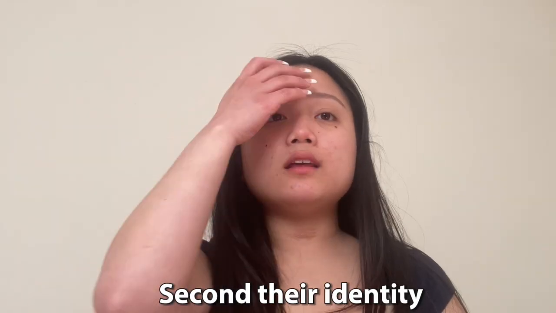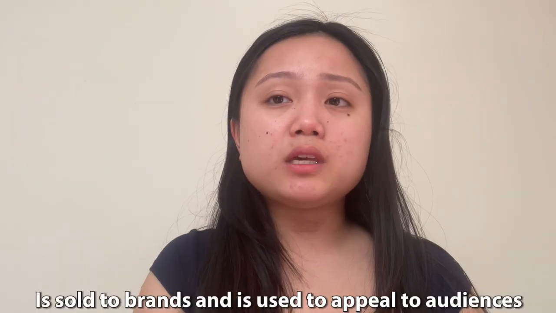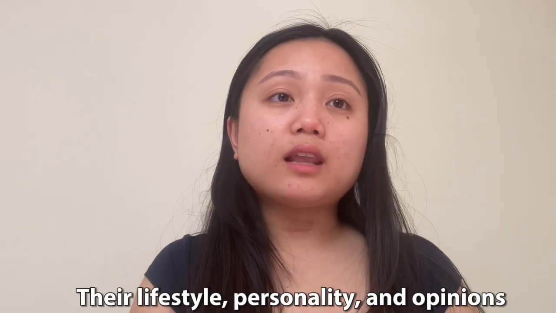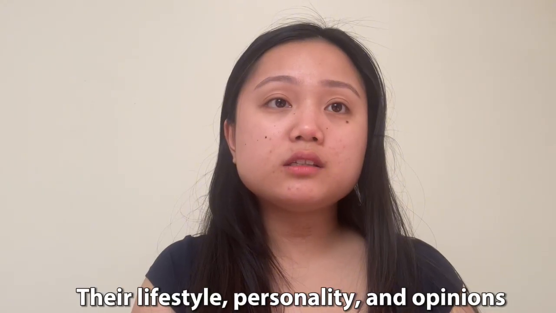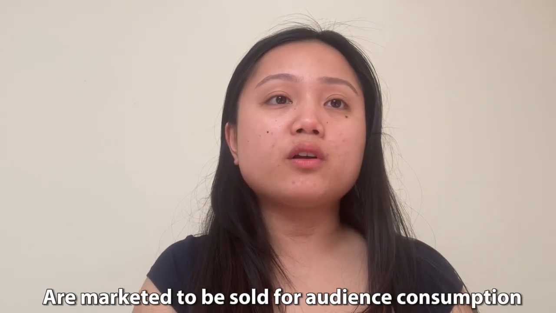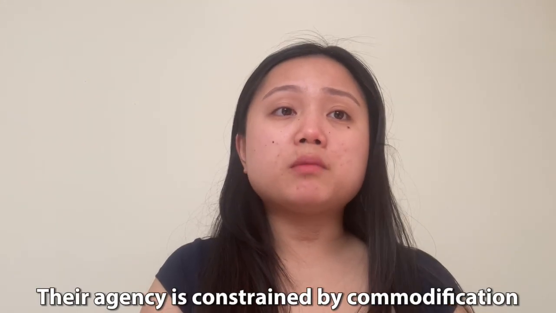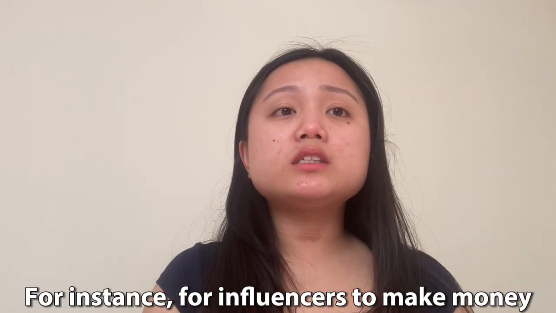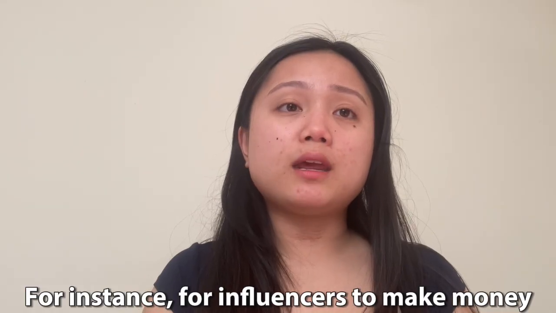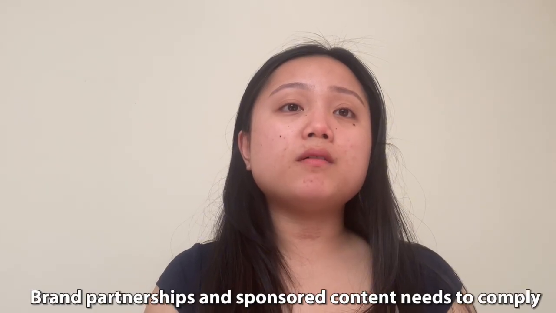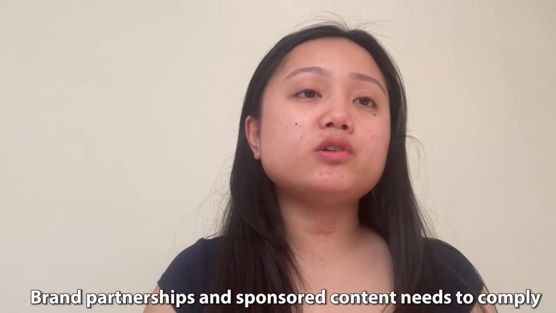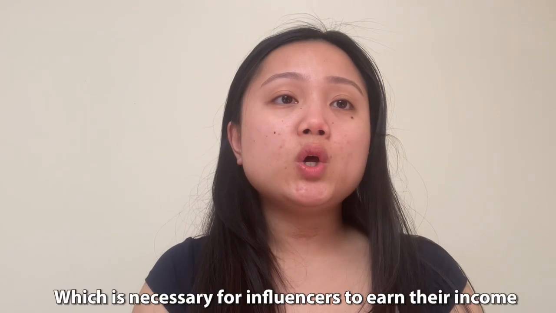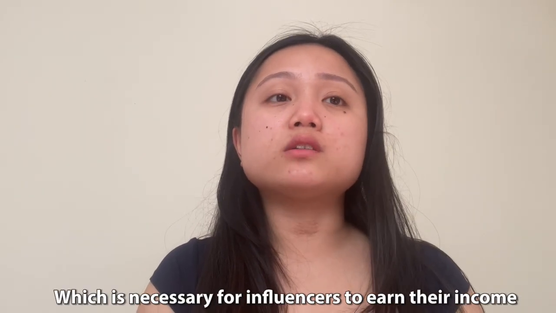Second, their identity is sold to brands and is used to appeal to audiences. Their lifestyle, personalities, and opinions are marketed to be sold for audience consumption and sold to brands. Their agency is constrained by commodification. For instance, for influencers to make money, brand partnerships and sponsored content also need to comply with the YouTube algorithm, which is necessary for influencers to earn their income.